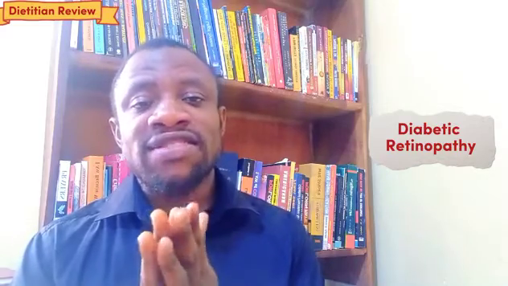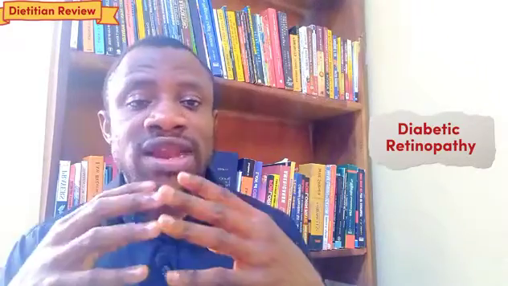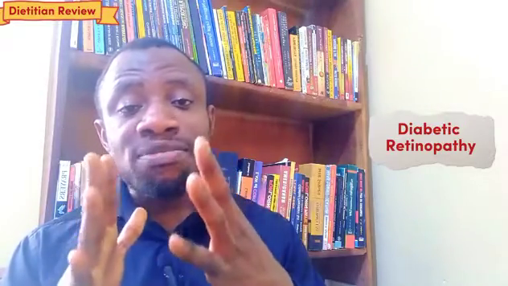The next complication that happens is diabetic retinopathy. The retina is one of the essential parts of your eye. It is the retina that controls your vision. When you have high blood sugar, there is a problem with the muscles that control the action that takes place there. The cells there are not receiving enough sugar, so you have issues with the interpretation of what the eye is seeing.